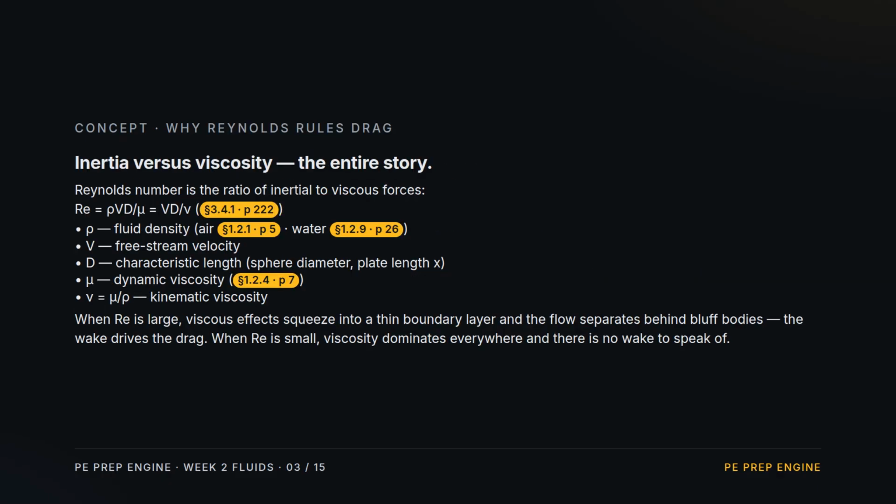Reynolds number is the ratio of inertial to viscous forces, rho Vd over mu, or Vd over nu, with nu the kinematic viscosity. Use diameter for a sphere, distance from the leading edge for a flat plate. When Reynolds is large, viscous effects squeeze into a thin boundary layer, and the flow separates behind bluff bodies. The wake drives the drag. When Reynolds is small, viscosity fills the field, and there's no wake.